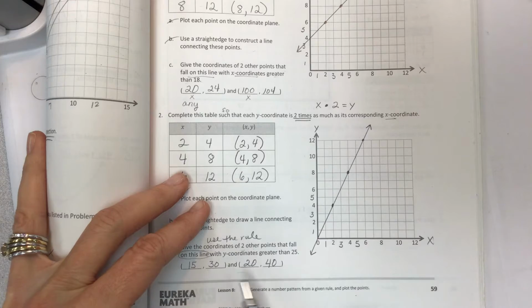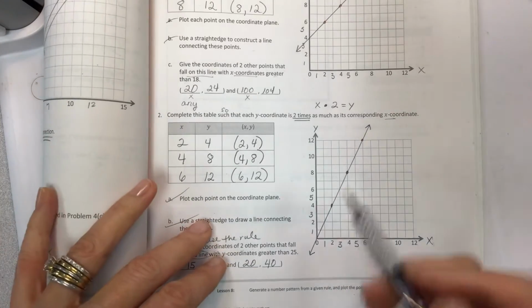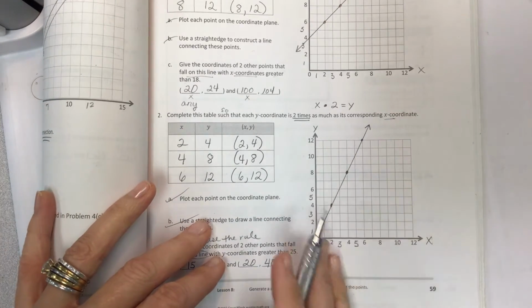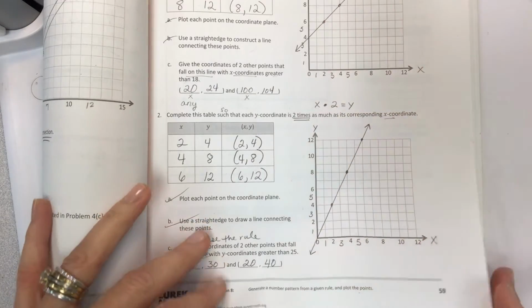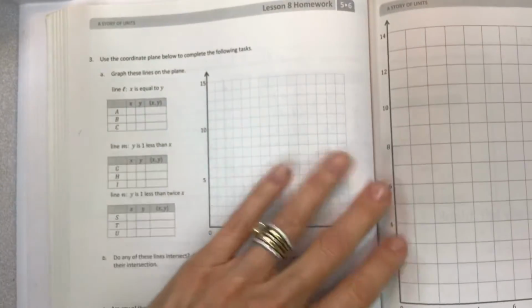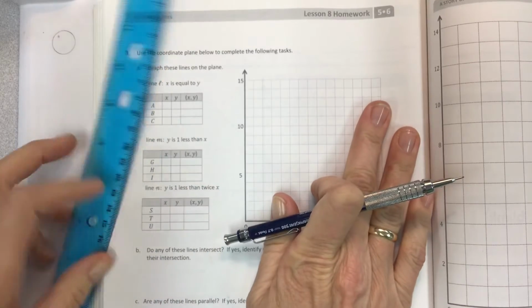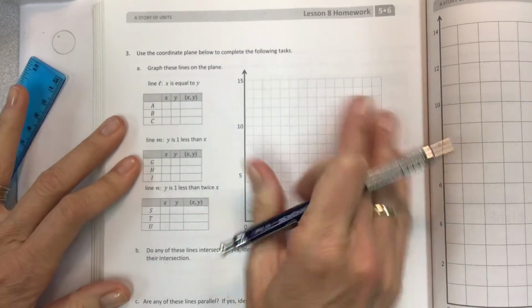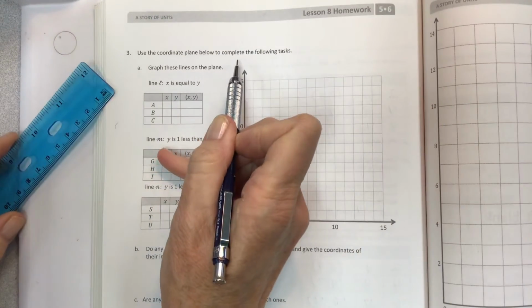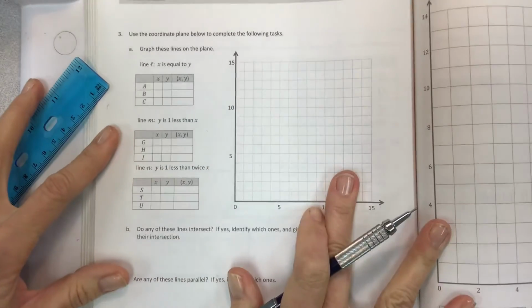But they want you to know that these points will also be on this line. It'll just be way out here off the page. Turn the page. And now I'm going to straighten you back out. Okay, and while this focuses, we will read. Use the coordinate plane below to complete the following tasks. Good thing it's the same.